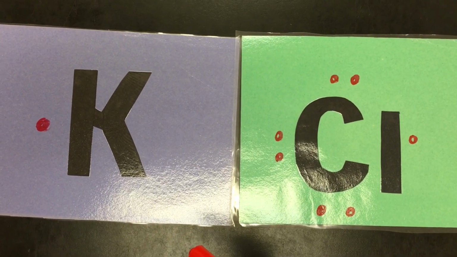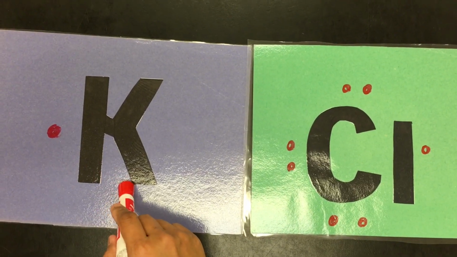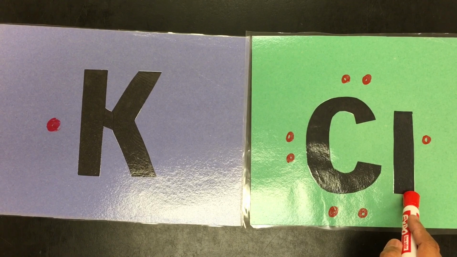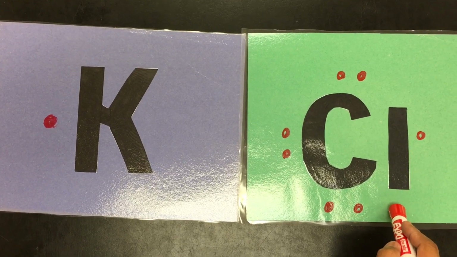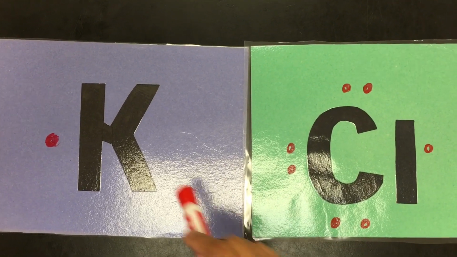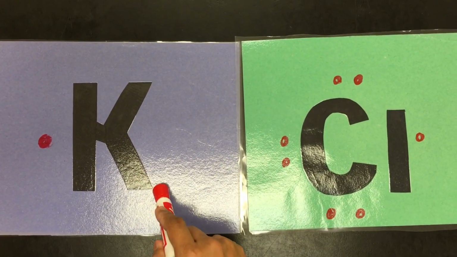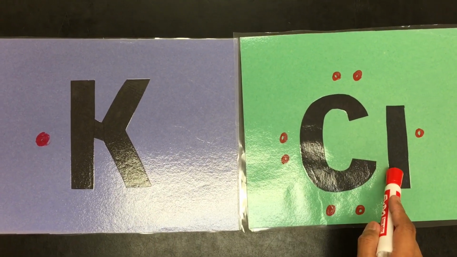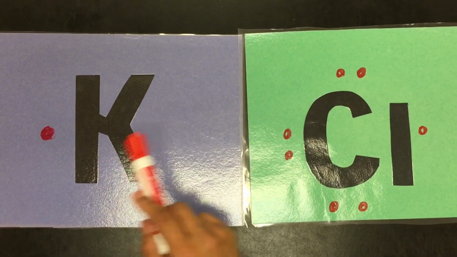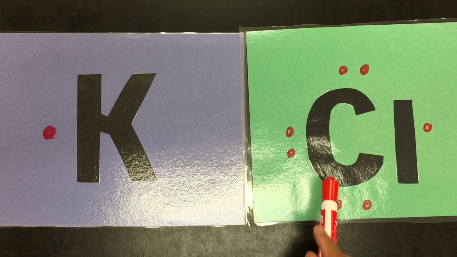Now, we know from the previous definition that the metal is the one that will lose the electron and the non-metal will be the one to gain the electron. Always take note that in the formation of an ionic compound, the metal should be written first and then the non-metal second, or the cation first and then the anion second.